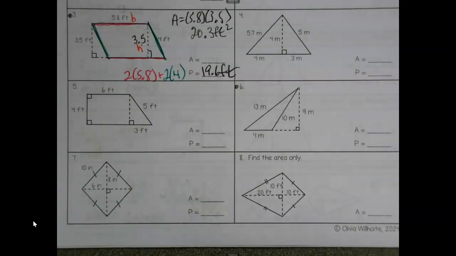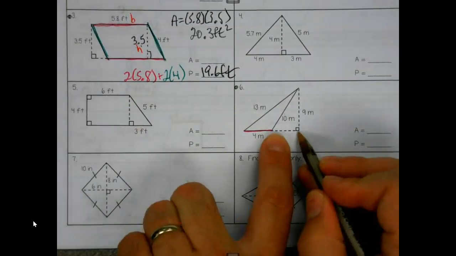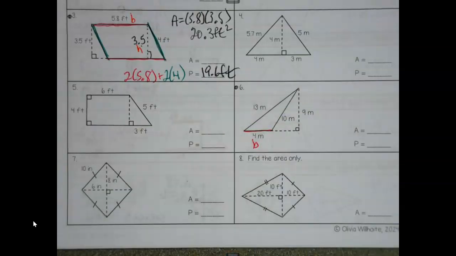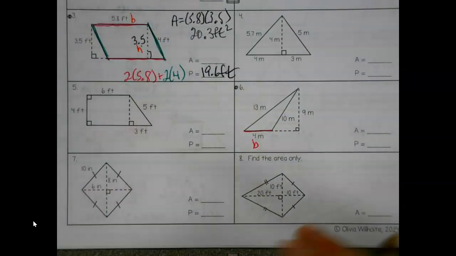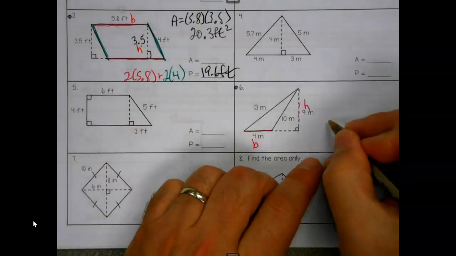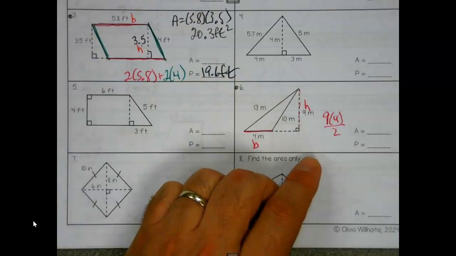What one of those numbers there is going to be my base? 4. Okay? We're not trying to extend this all the way out. This is the actual triangle, so that's going to be my base. Nice play. And then my height's a little easier to work with because I can see that. So base times height divided by 2.